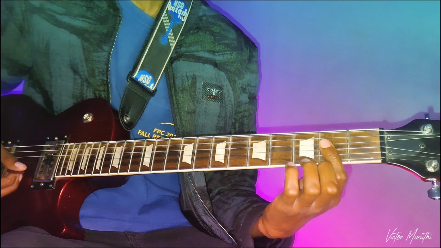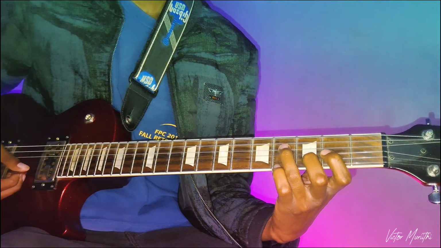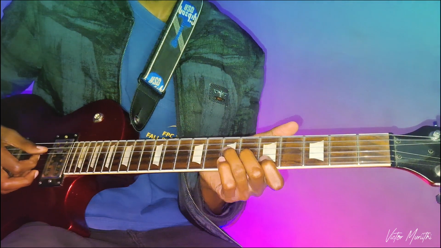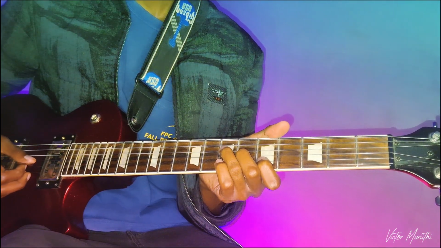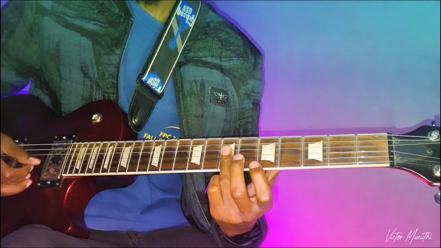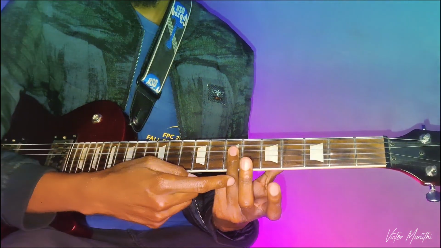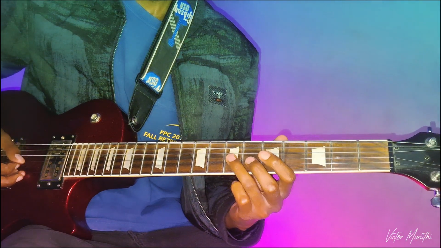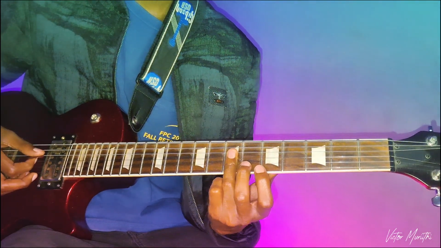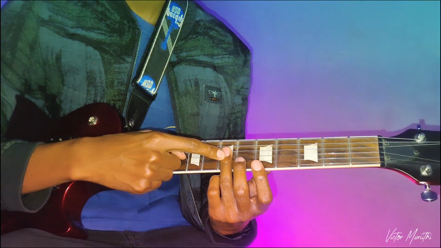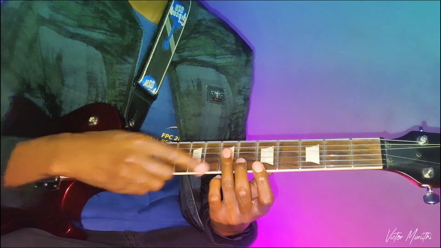1, 4, 5, and then the next shape for the 1 is over here. So you can do 1, 4. So over here I'm holding them with this finger, and I'm just playing them together. So just make sure you press the strings against the fretboard so that they produce sound.